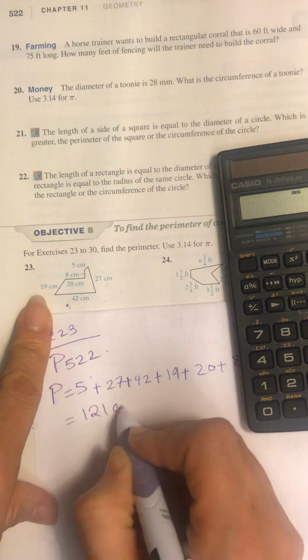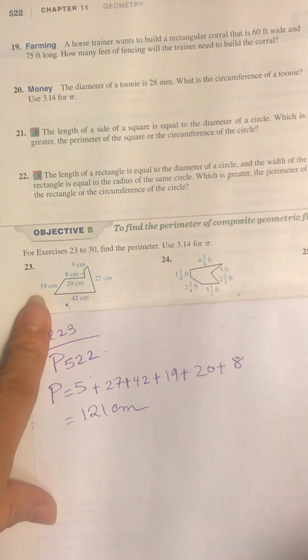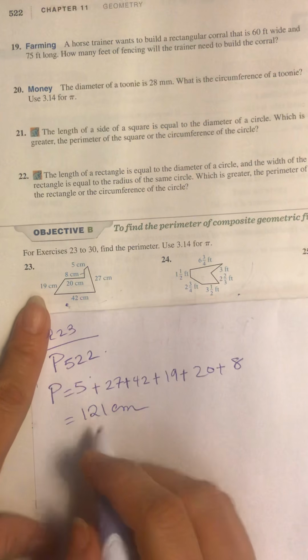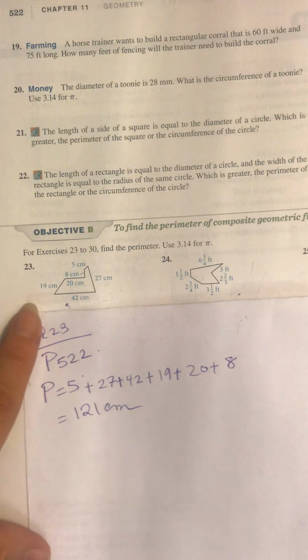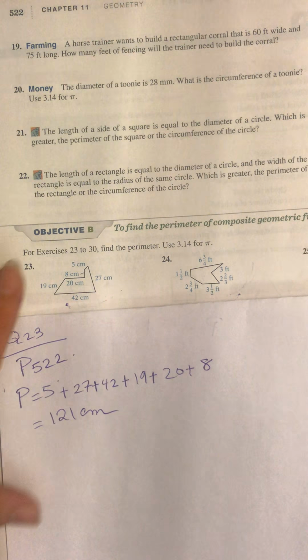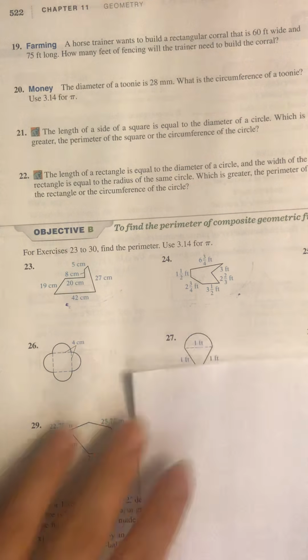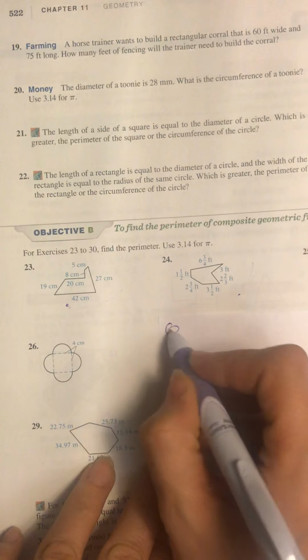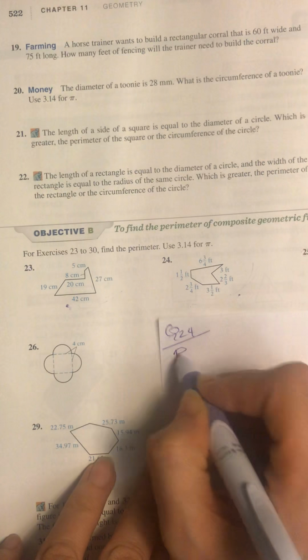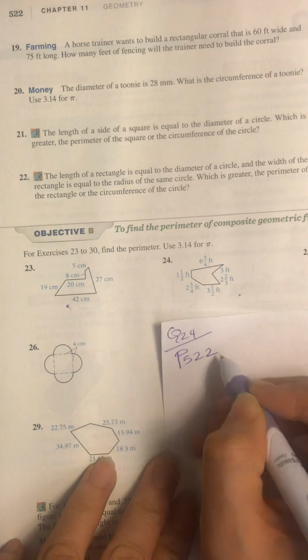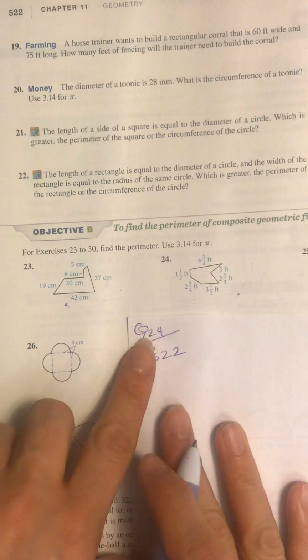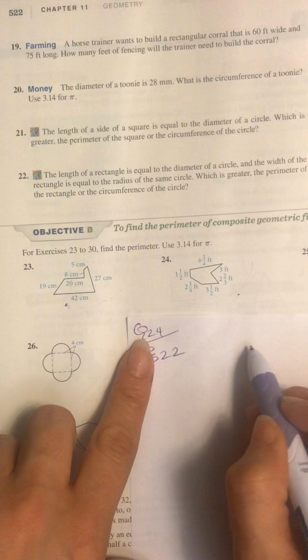The unit stays the same. For question 24, the one right below that, on page 522, if you've not solved it, pause the video and go ahead and solve it.